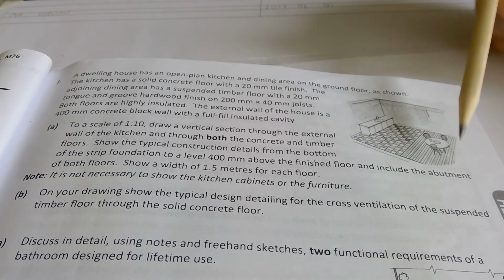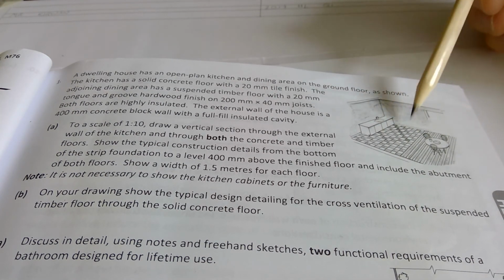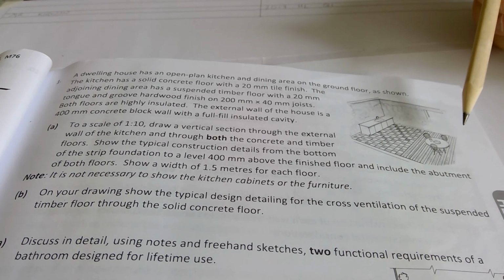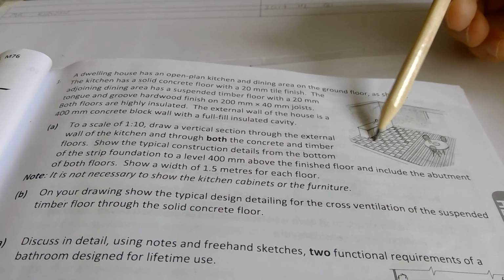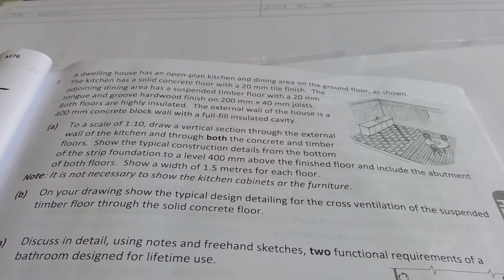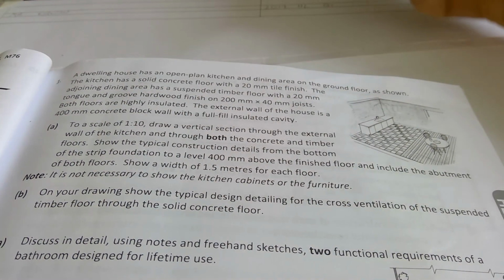The diagram there again just shows that you've got a dining area and a kitchen area, and for whatever reason, maybe one of those is an extension or something like that, one side underneath is a suspended timber floor and the other side underneath it is a solid concrete floor. So again, we should know in our heads roughly what a solid concrete floor looks like and what a suspended timber ground floor looks like, and we must basically just draw up the two of those up against each other and make sure they're level on top.